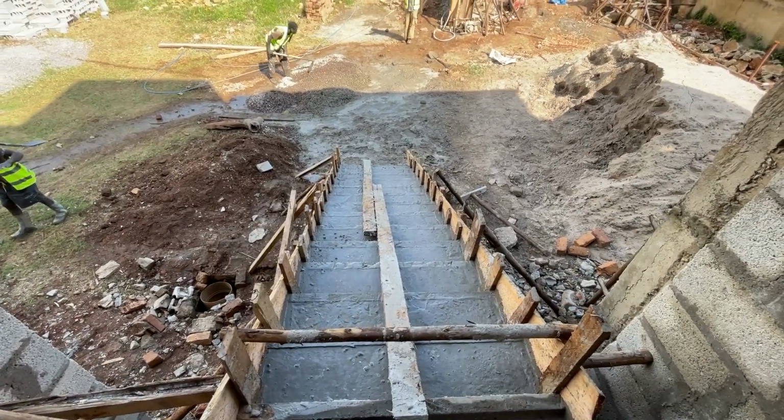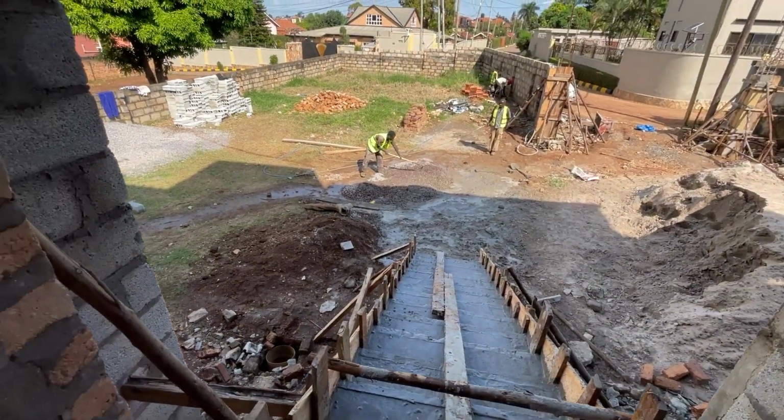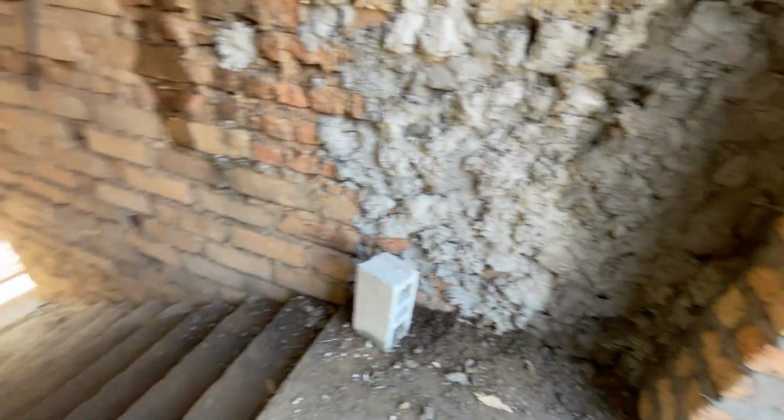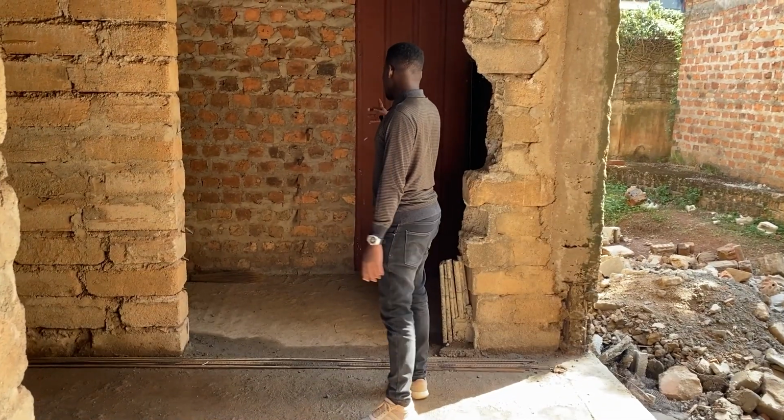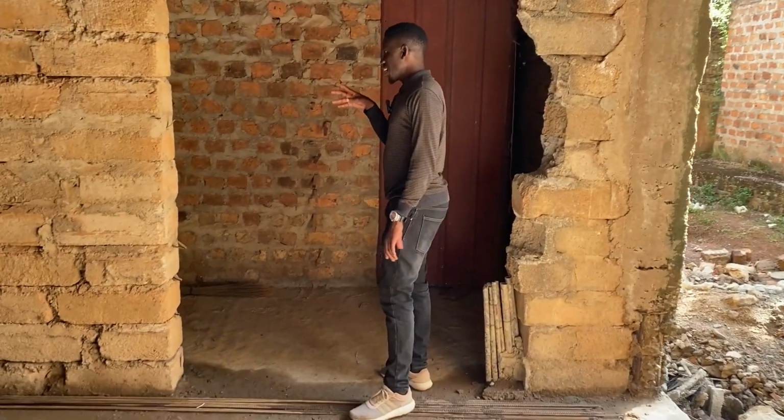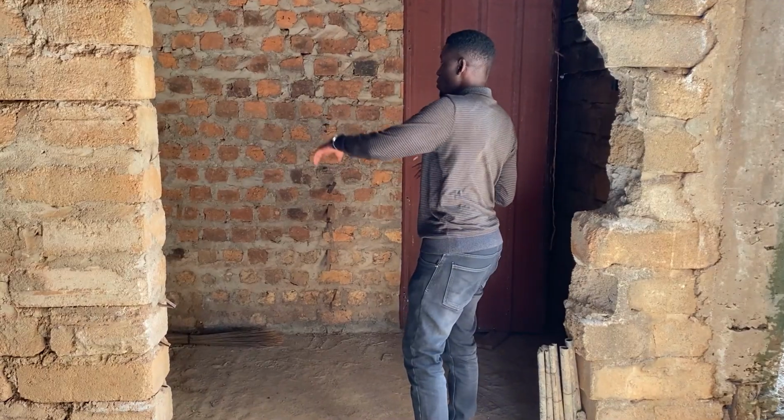So we are now heading up. By the way, this is a studio room. It's quite dark, because this is where the builders are sleeping.